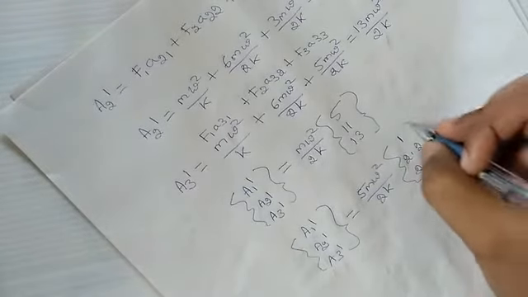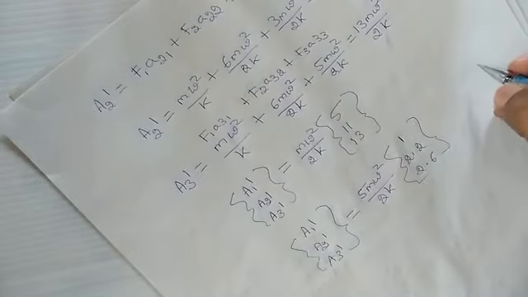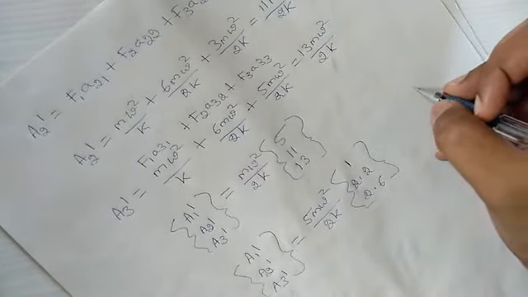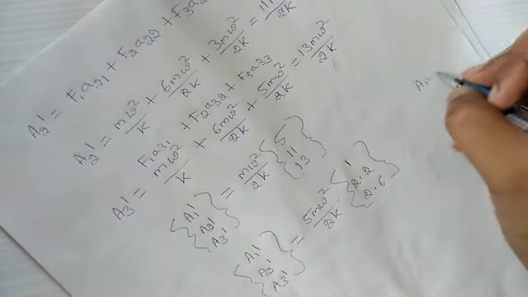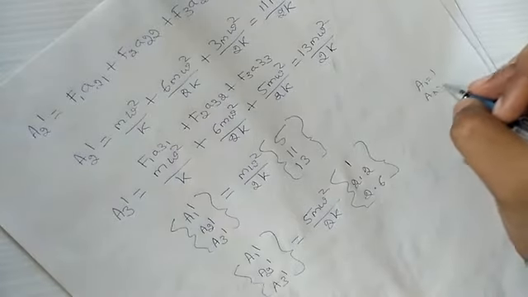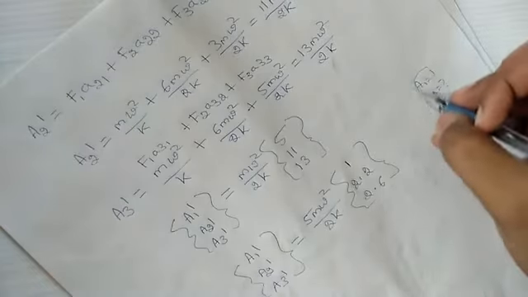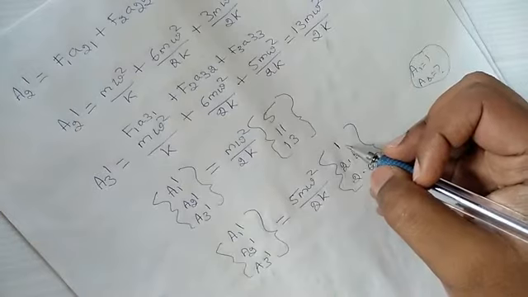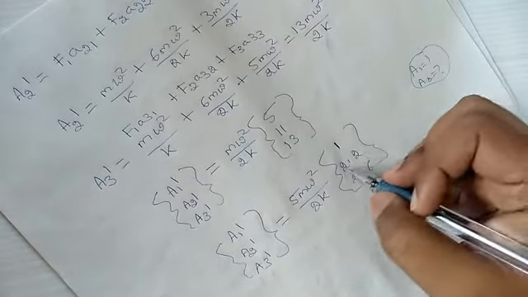This is very similar to what we did for the mode shapes in a 2 degree of freedom system. Suppose we put a1 equal to 1, then what will be a2? Similarly, if we put a1 equal to 1, then what are a2 and a3?